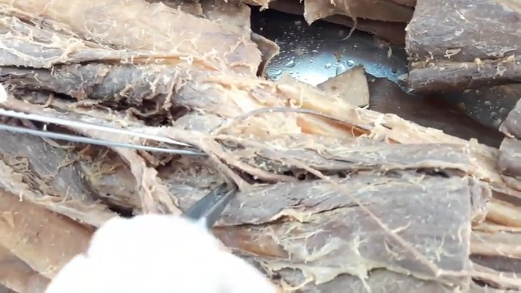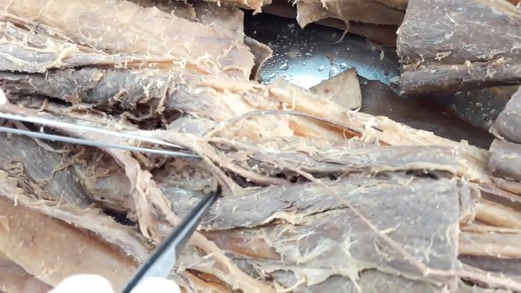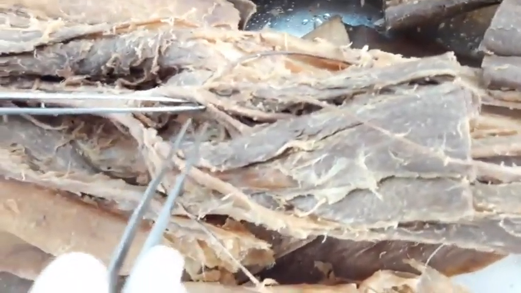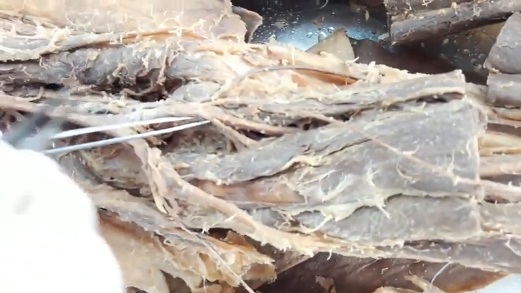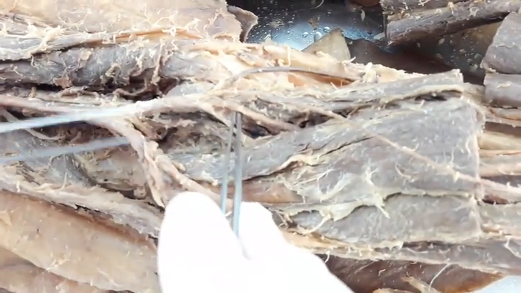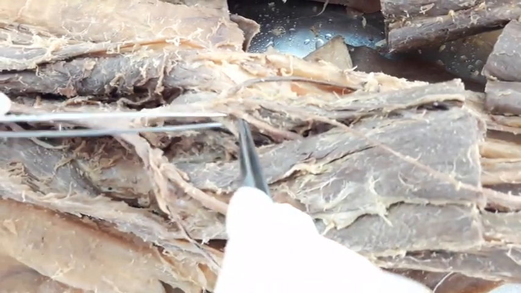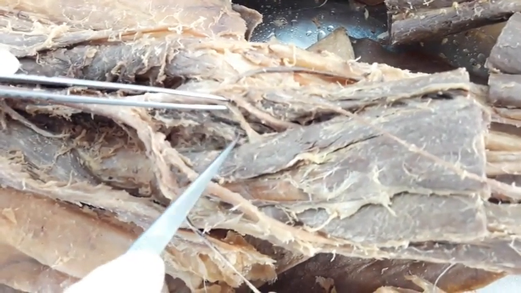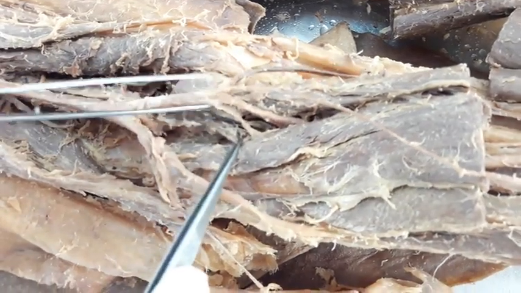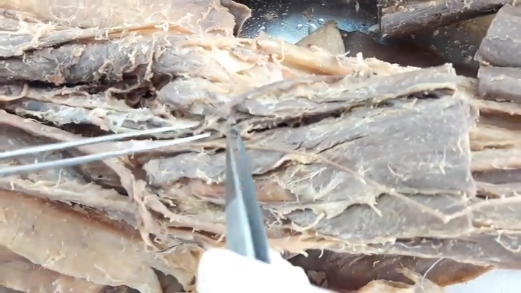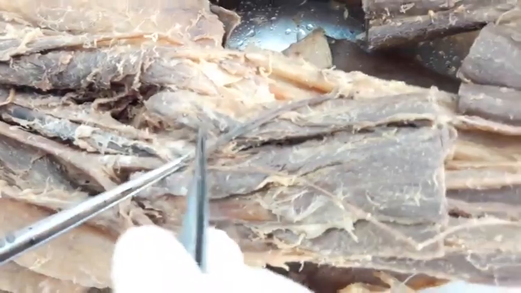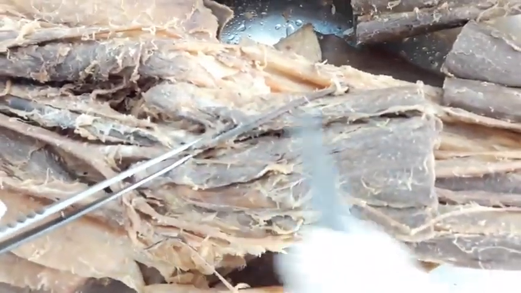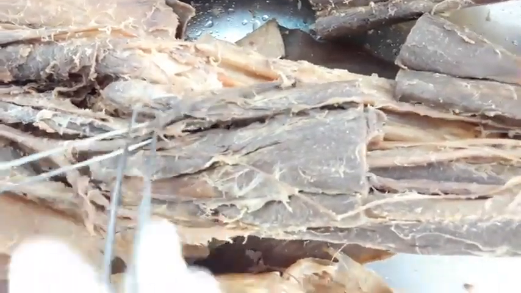Look here, the inferior lateral genicular artery. Inferior lateral and inferior medial are other branches of the popliteal artery. About the popliteal artery I can also show you the sural arteries, the lateral sural and the medial sural, which are responsible for supplying the medial head of the gastrocnemius.